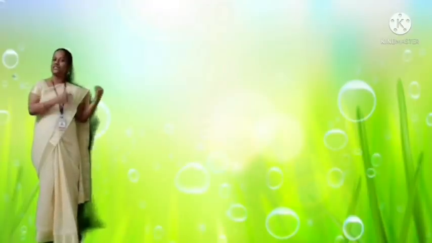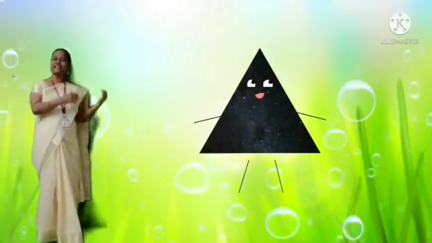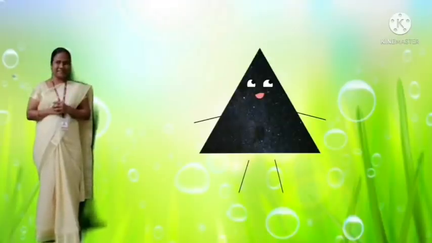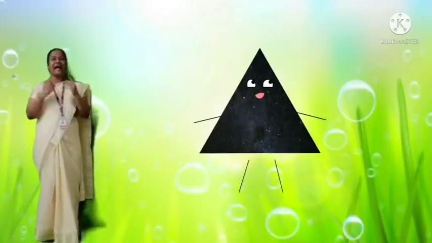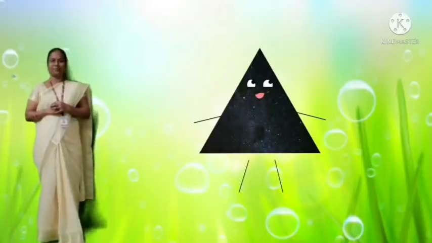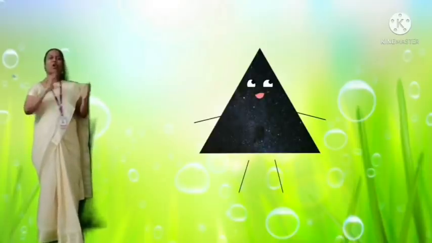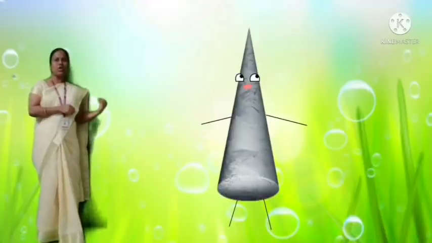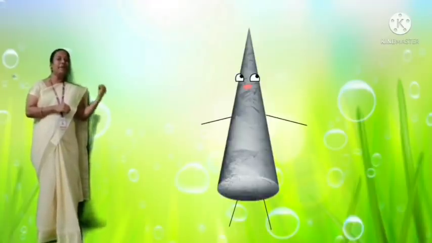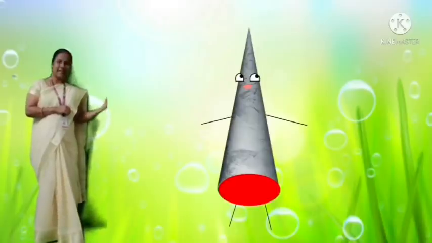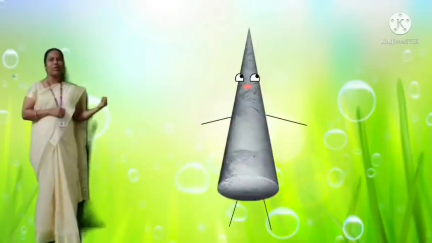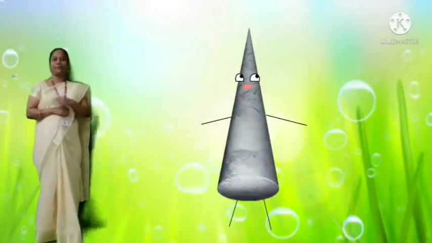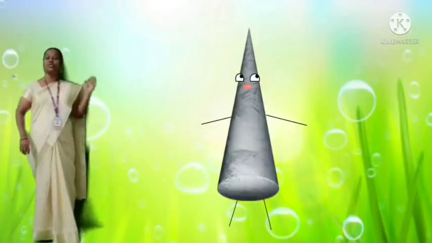Let's see another shape, children. Now tell me, what is this shape? It is a triangle, isn't it? Yes, the triangle took a magical turn and it became this shape, which is curved from all the angles. So, the bottom of this shape became a circle and then it tapers off and became very narrow and pointed at the top. This is the new shape.